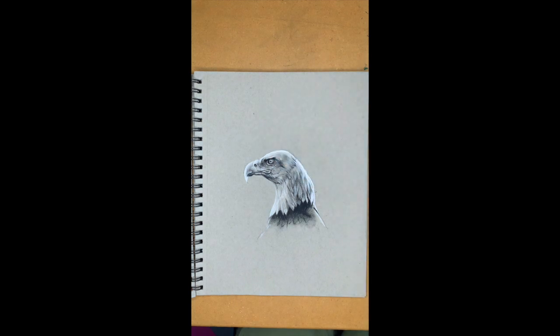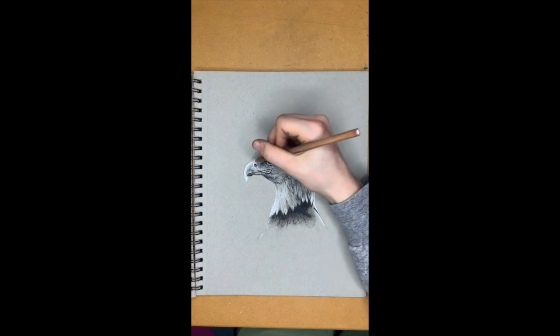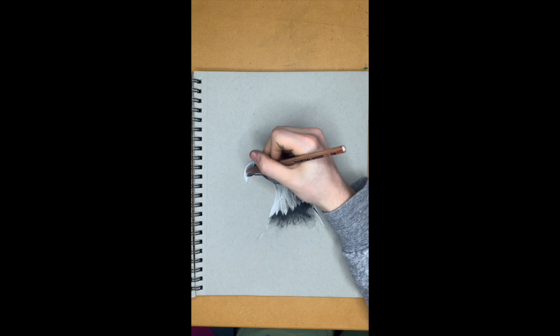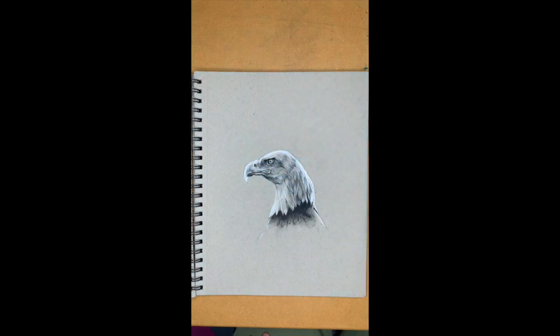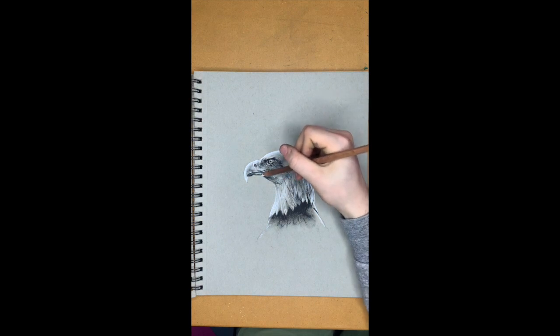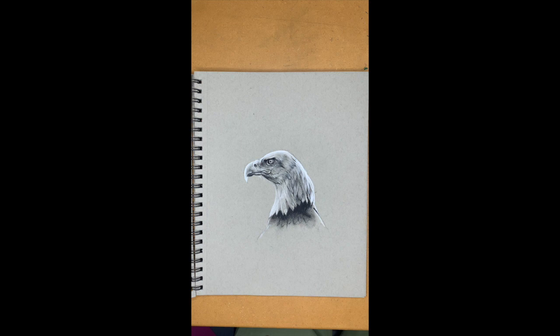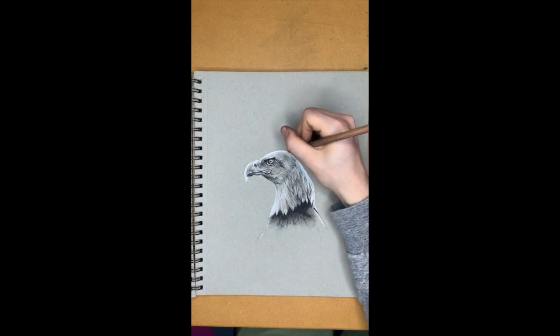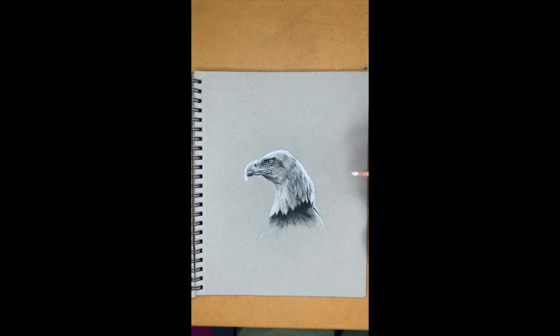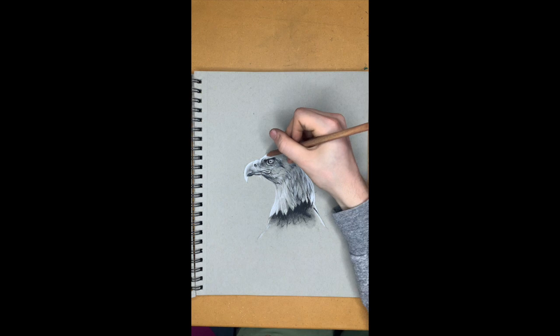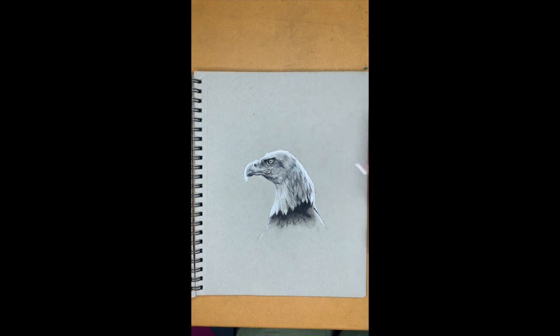Now the thing is, you could keep on going for however long you want. You could keep on adding in more and more details. But at this point, to be honest, I kind of like where we're at. We can maybe add in a couple of these little feathers right in there. Adding in these little tiny bits that come off of the main section really add a lot of character to the drawing. Make it look a little bit more three-dimensional too.